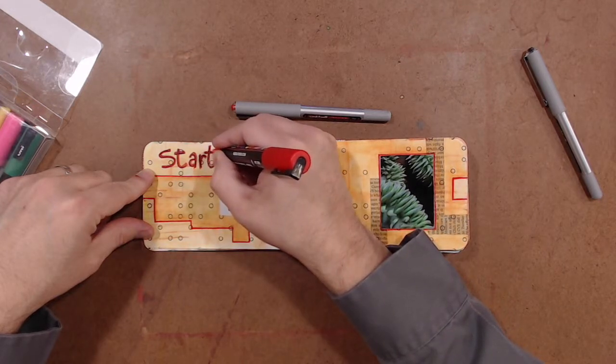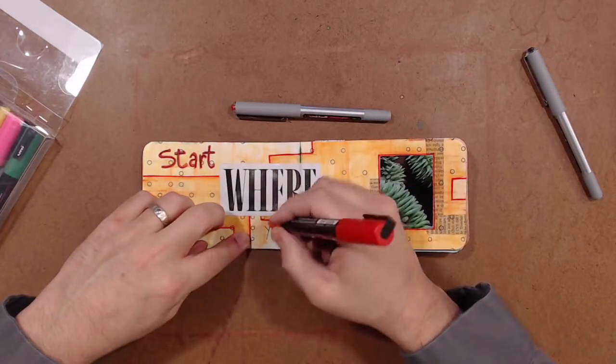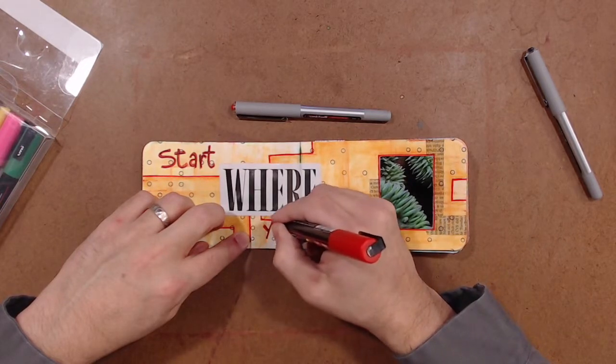And so I'm just going over the letters, really making them thick. And do the same thing down here.